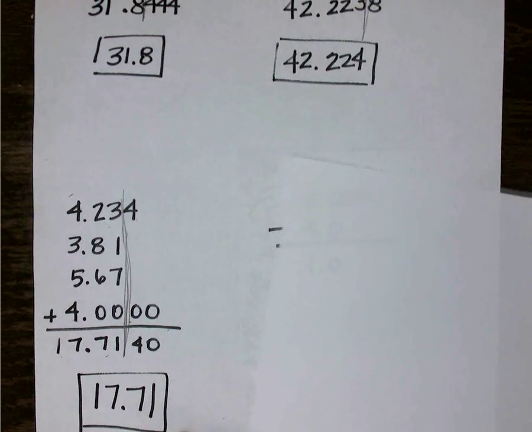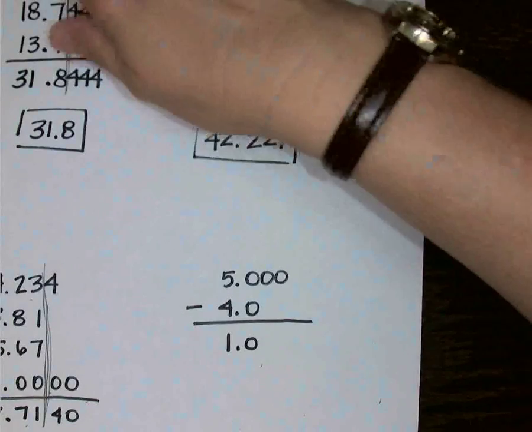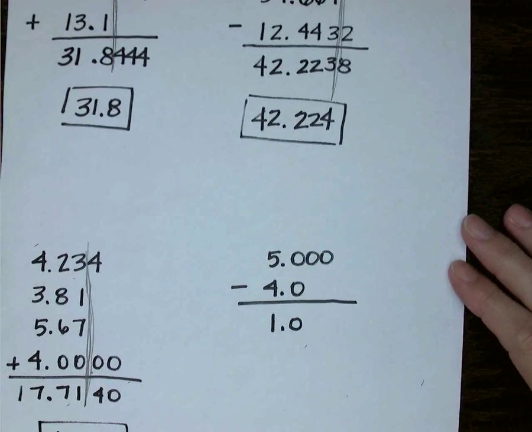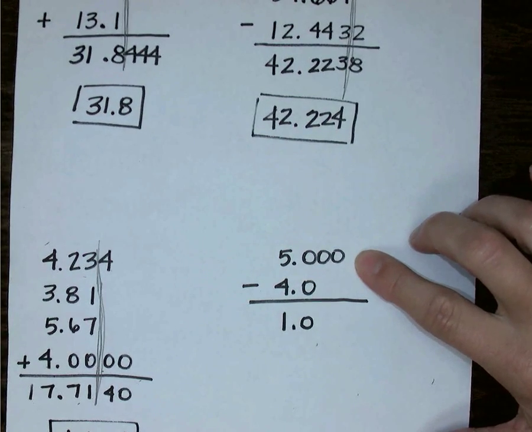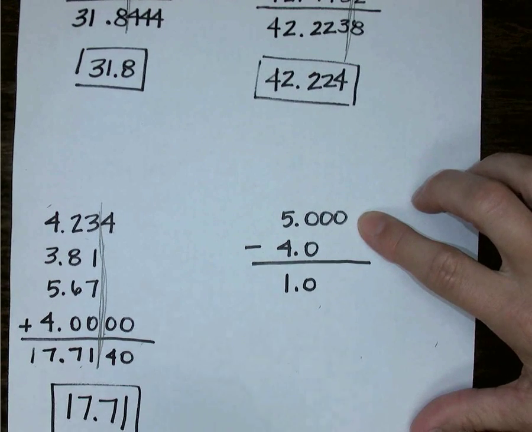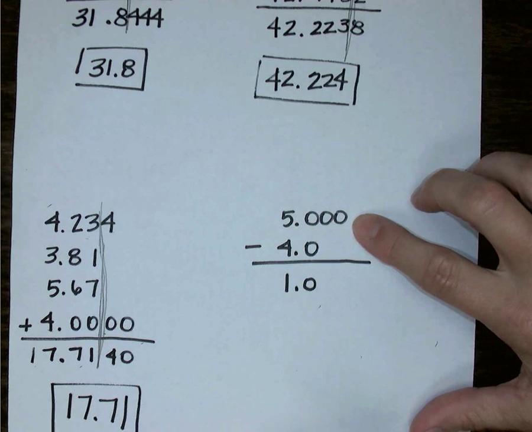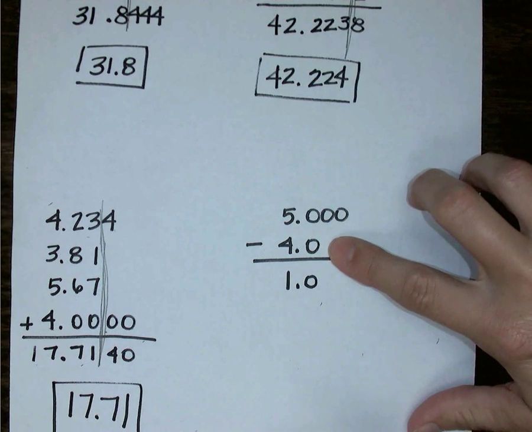The last example of addition and subtraction is this one. If we look at 5.000, the significance of that number ends at the 1,000th place. If we look at 4.0, the significance of that number ends at the 10th place.